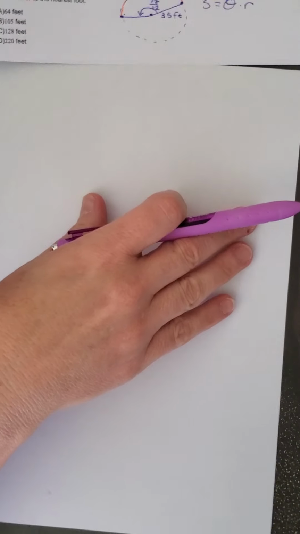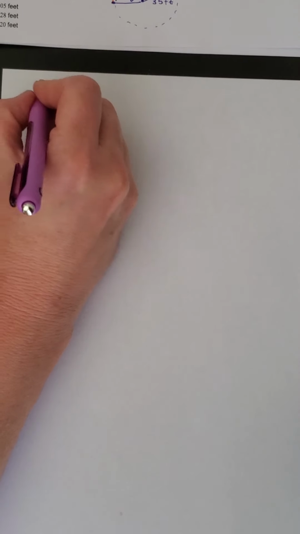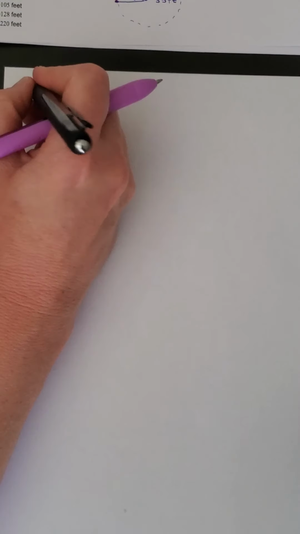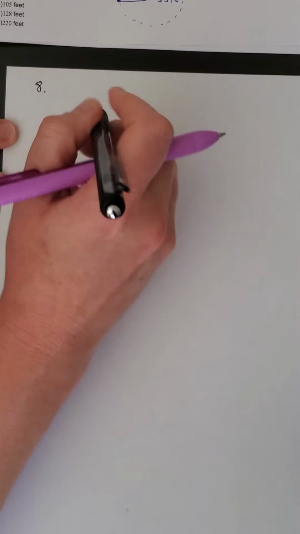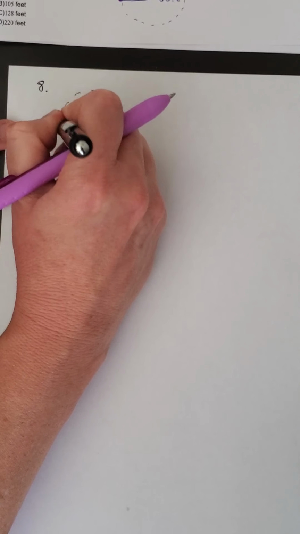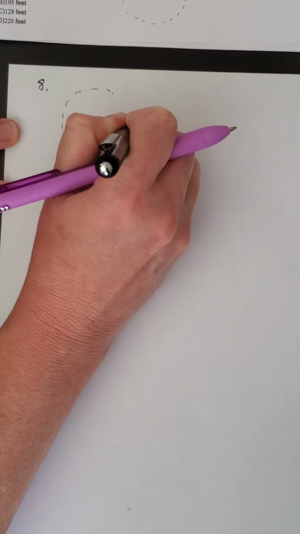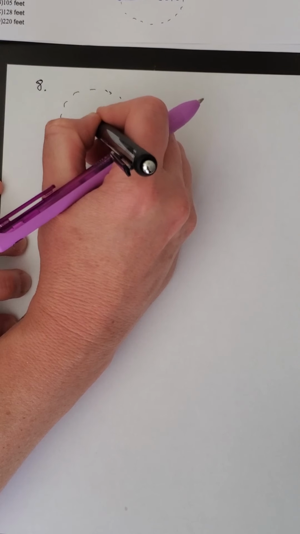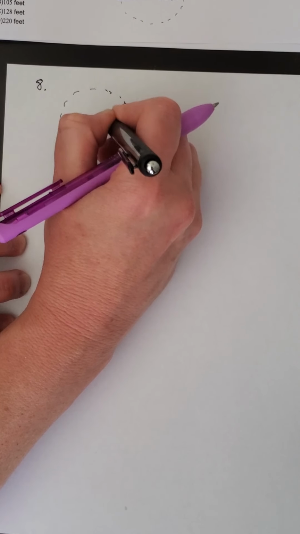So number 8. So he has a rotating restaurant, so it's rotating in a circle. That's what rotating generally means. And it says he's sitting 35 feet from the center. So here's the center, and he's 35 feet away.